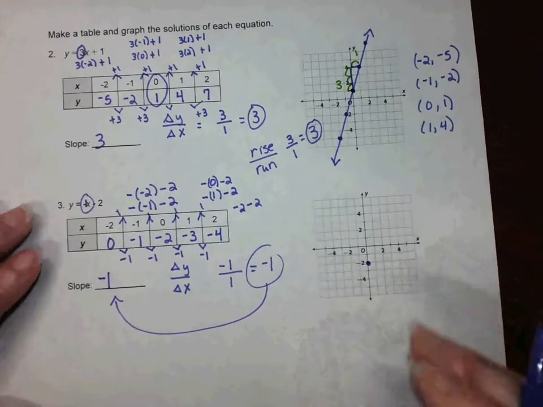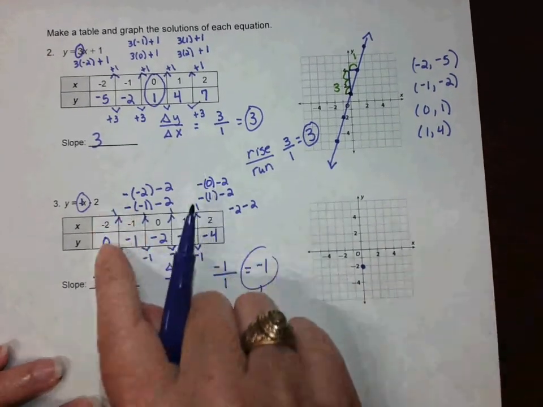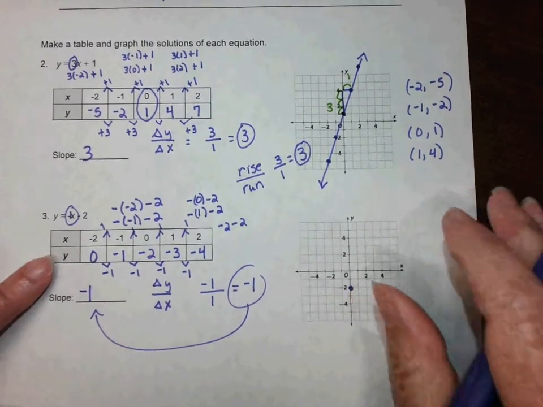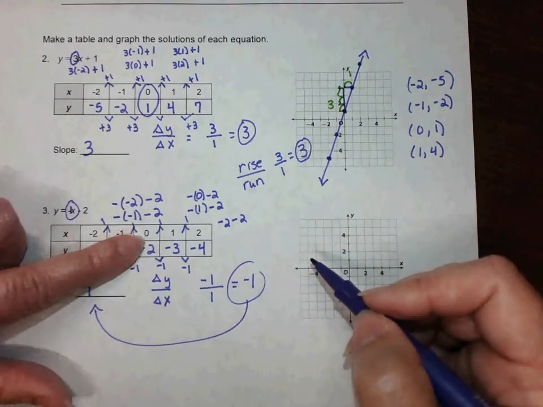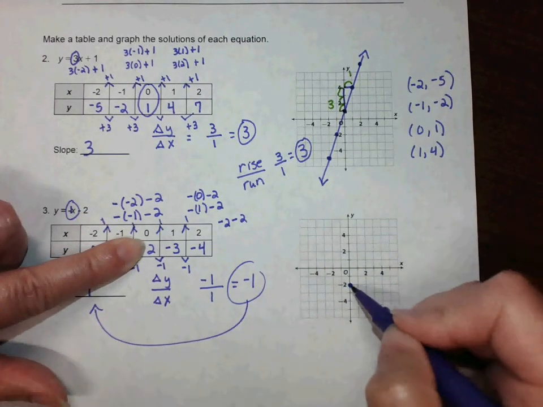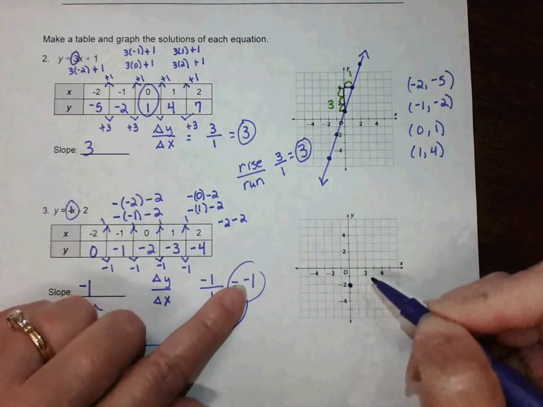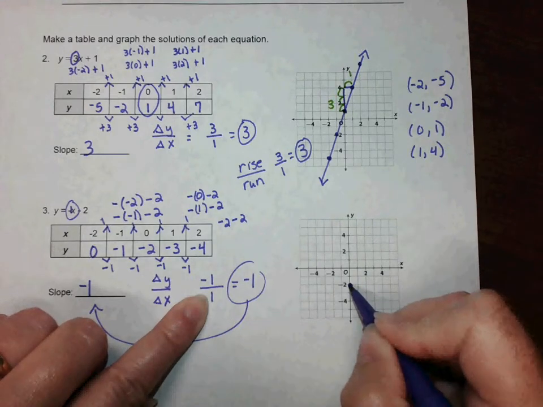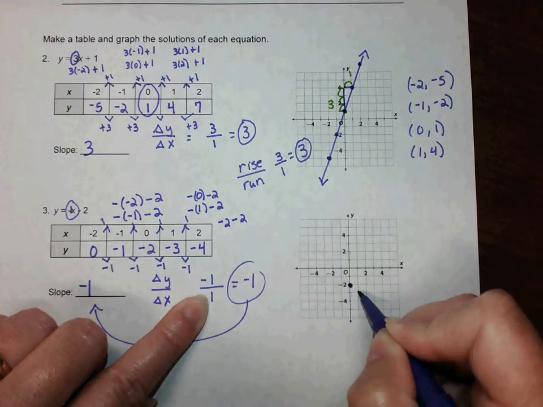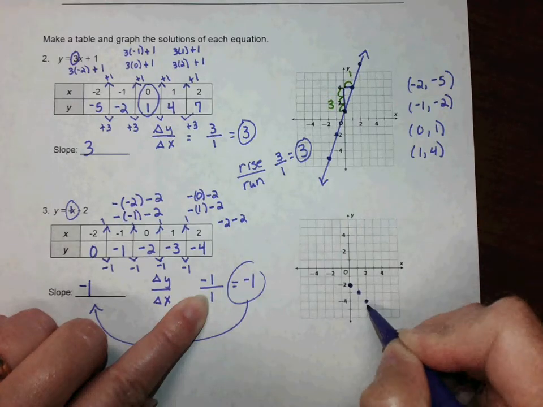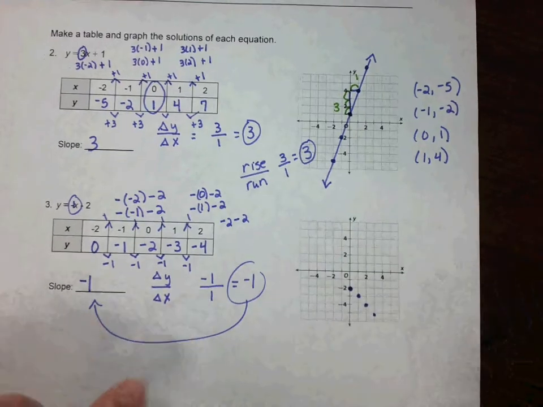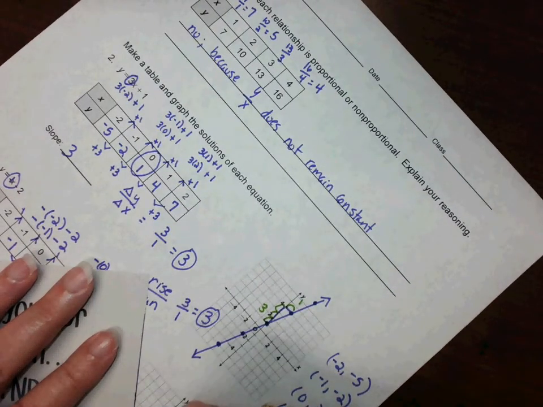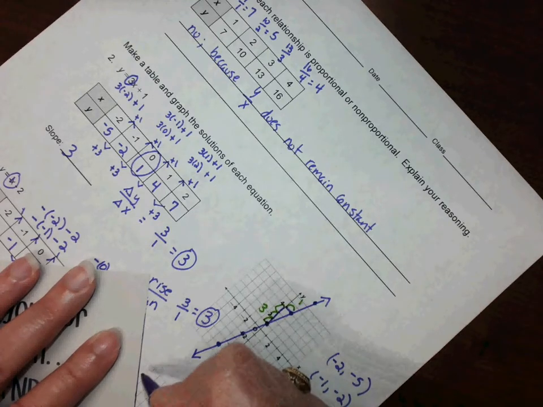Okay. Plot the points. And you know what? I'm going to do what's called fast graphing for this one. My y-intercept is right here, 0, negative 2. I've already plotted it. I can use my slope, negative 1 over 1, to do stair steps. From my starting point, I go down 1 over 1, down 1 over 1, down 1 over 1, and then I'm going to draw the line, and I want to show you something.